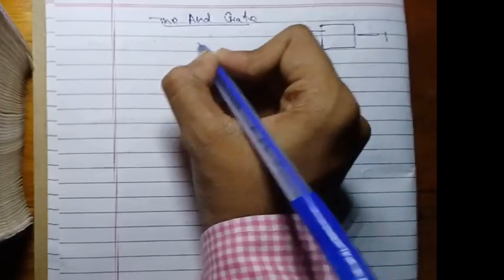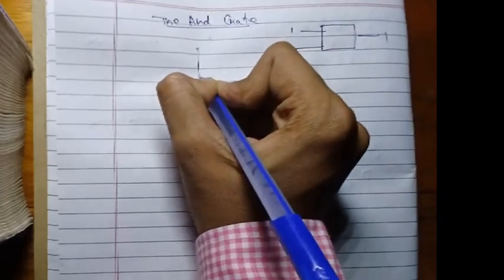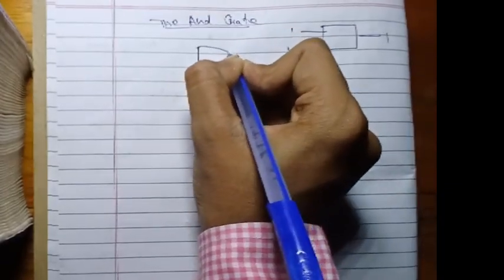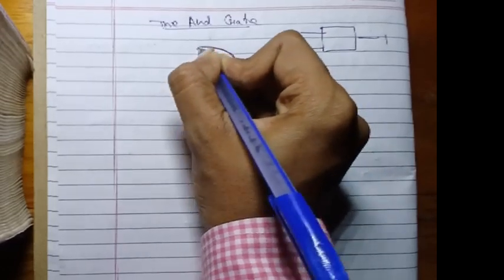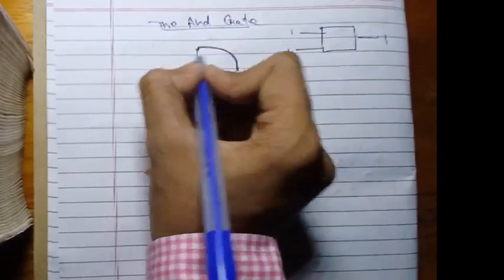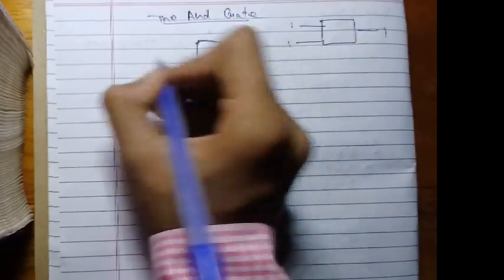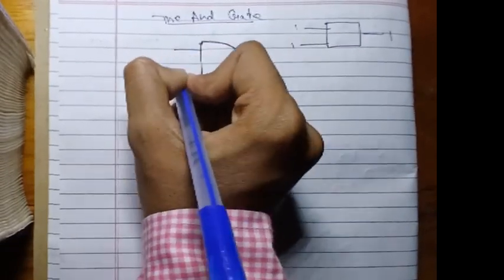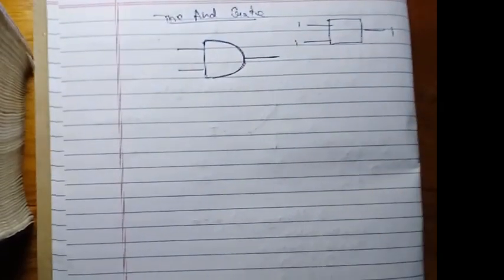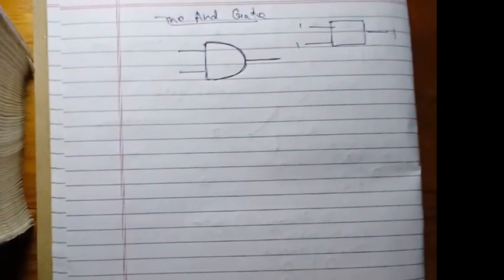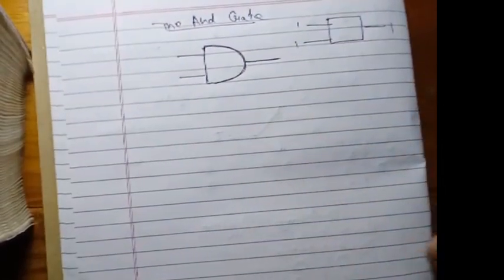So its gate looks like this: a little bit hemispherical shape, and here a straight line. It takes 2 inputs and gives the output, returning 1 when both the inputs are 1.